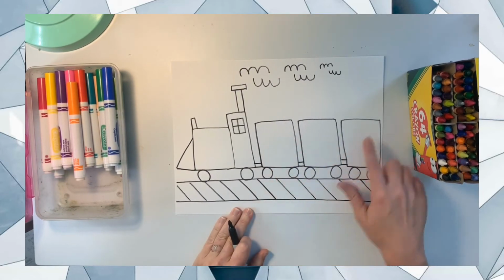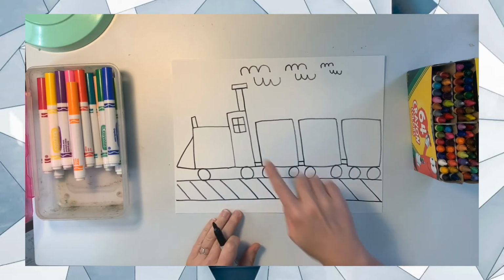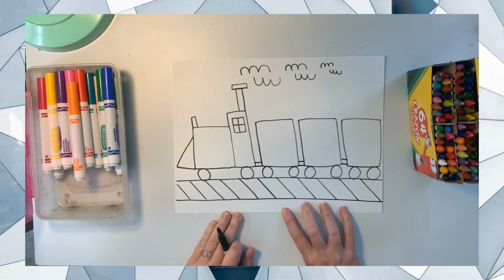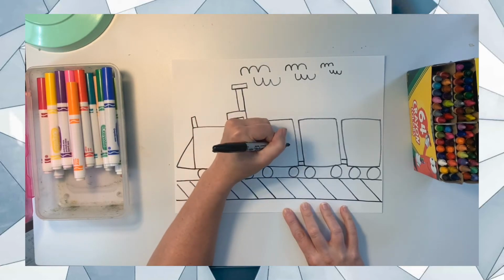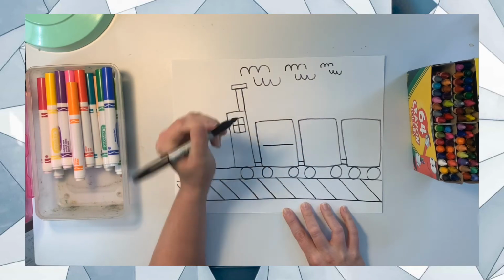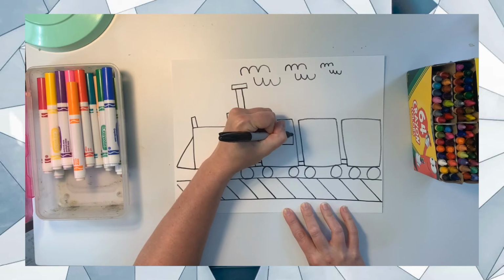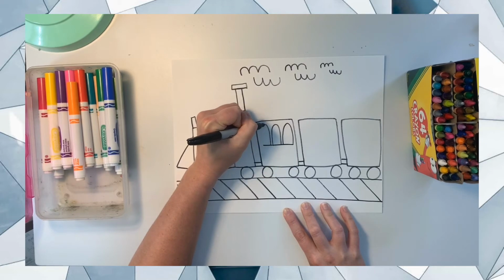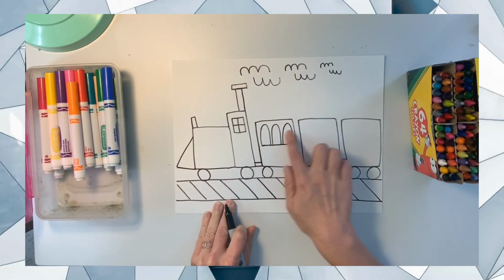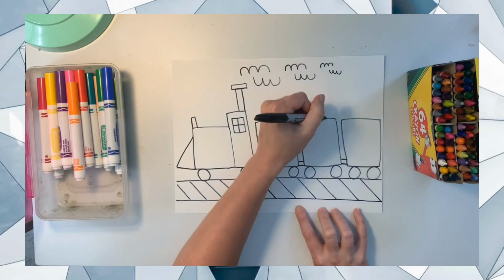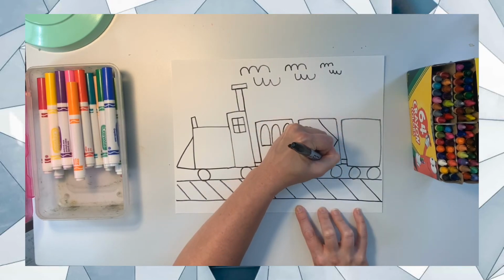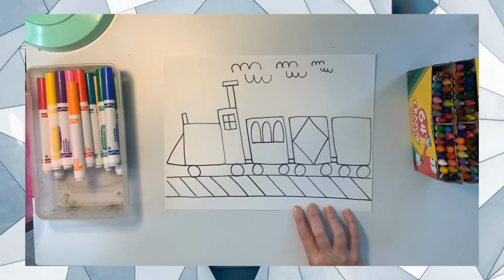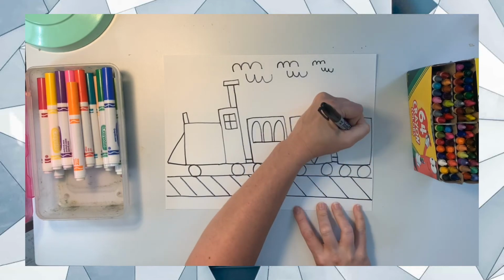Now you can decorate your cars however you like. You could put another window in the car, or you could decorate it with some shapes. This train car might have semicircles or half circles for the windows. Well, these are actually more like ovals because they're nice and tall. Or I could put a diamond inside this train car. That's a pretty cool decoration. And on this one, I could put a heart.